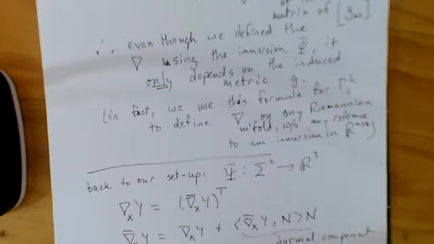And this part we defined last time to be the second fundamental form. And we've shown this is symmetric.